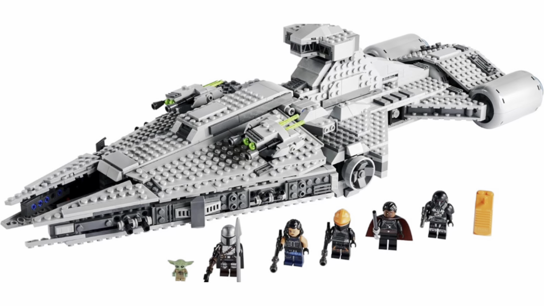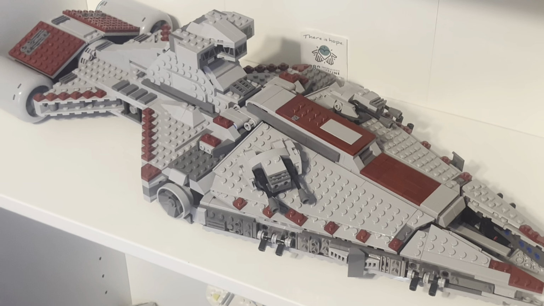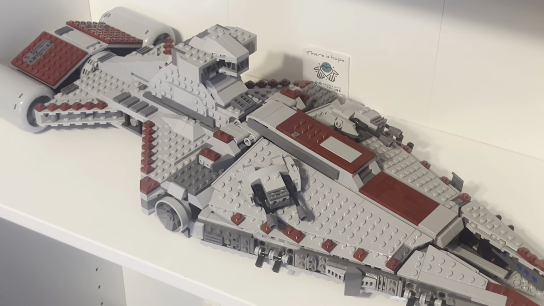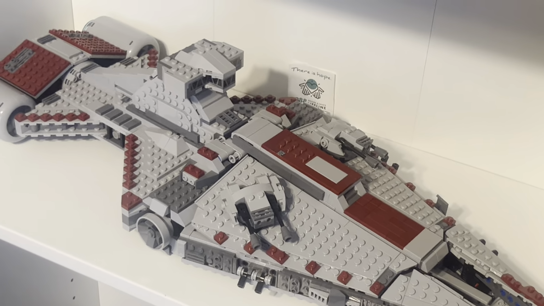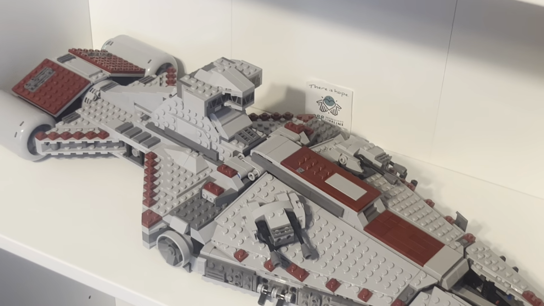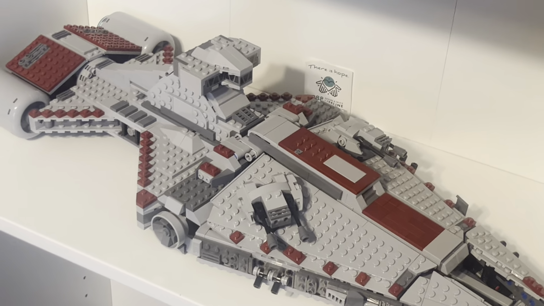Or let's take Moff Gideon's light cruiser, for example. What if I want to make it into a Republic light cruiser? Maybe LEGO could have the option to do that, even though I think that's a very severe case of this example, and I don't think that would happen if we were to do this.